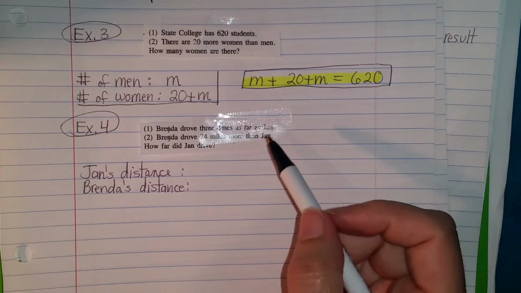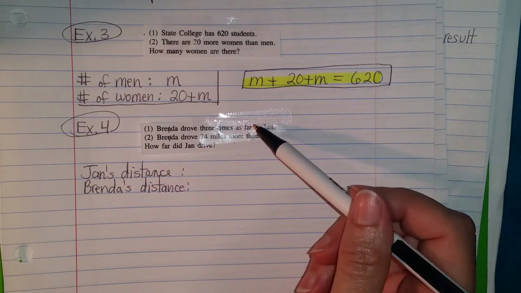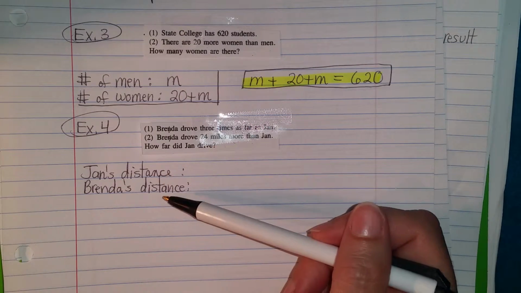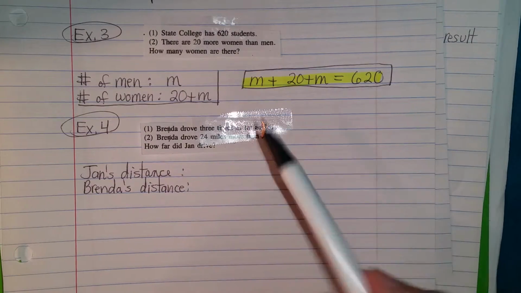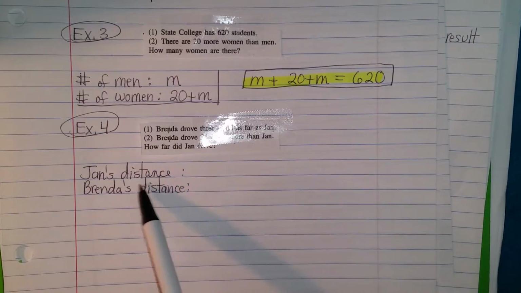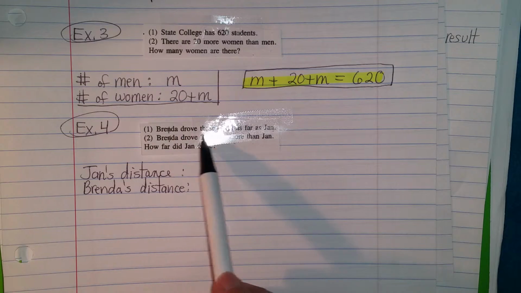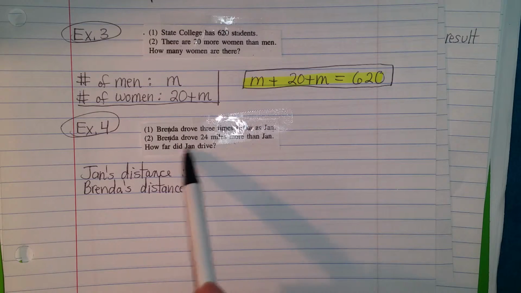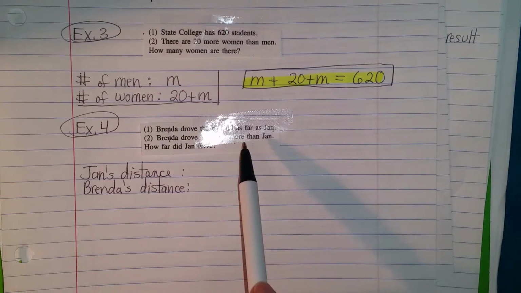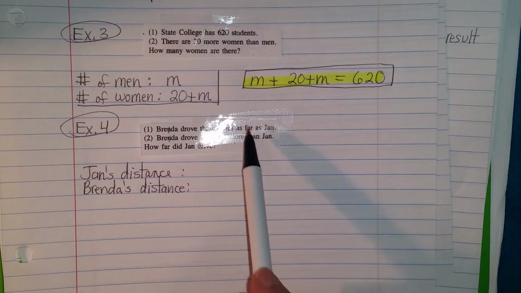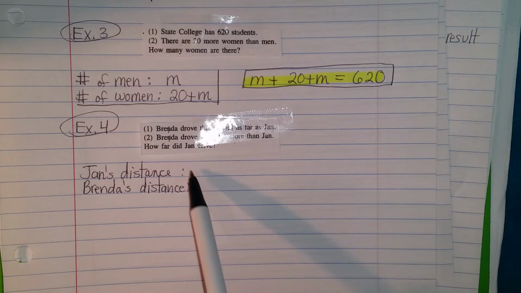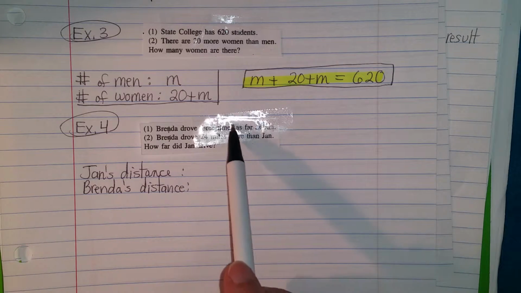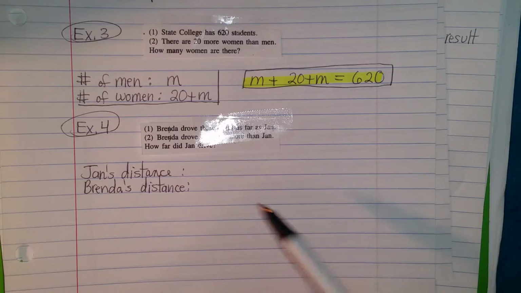and now here you don't have a sentence that gives you a total. I don't have anything telling me what their combined distances equal. All I have are 2 different ways to relate these variables. In one case it says Brenda drove 3 times as far as Jan. In the other sentence it says Brenda drove 24 miles more than Jan. So it doesn't matter which of these 2 you use to define your variables and which you use to write the sentence. So I'm going to just pick the first sentence to define the variables.